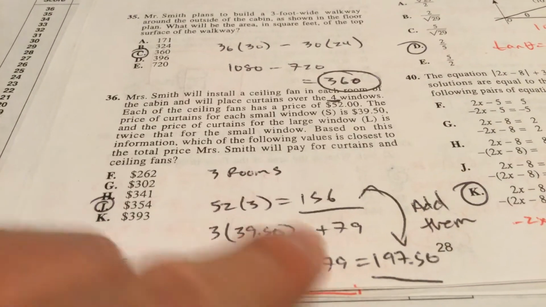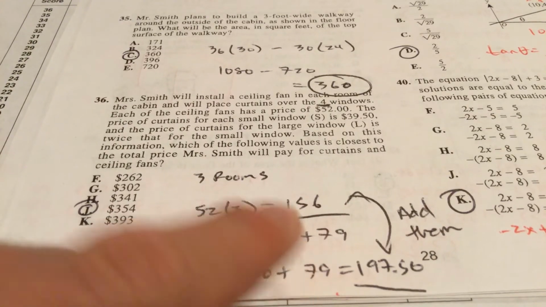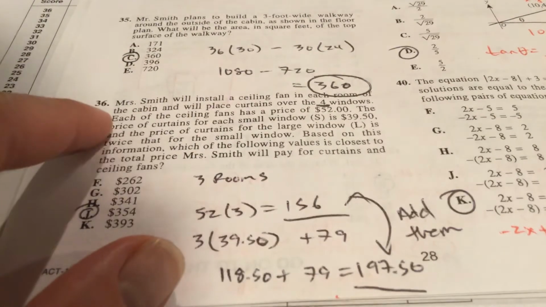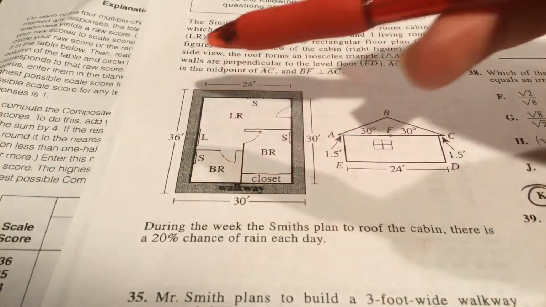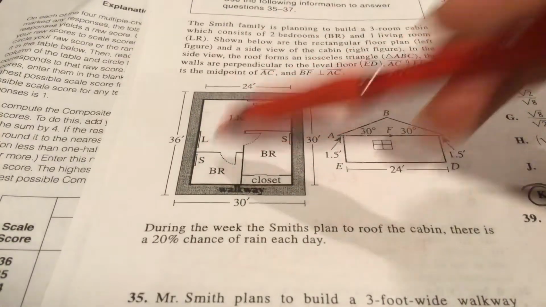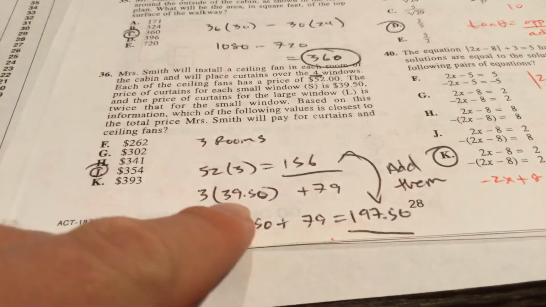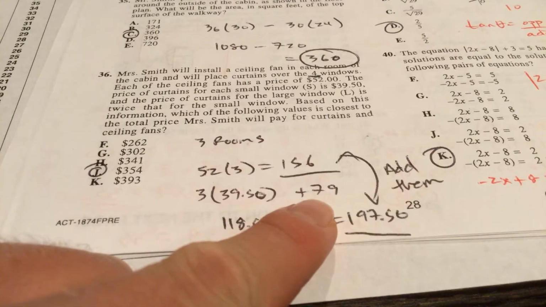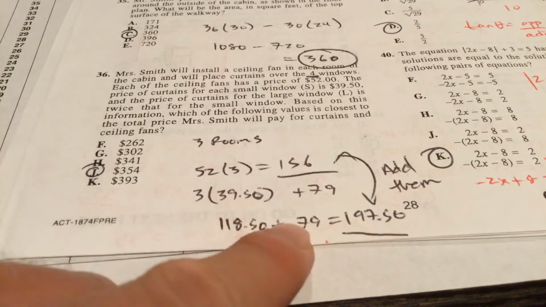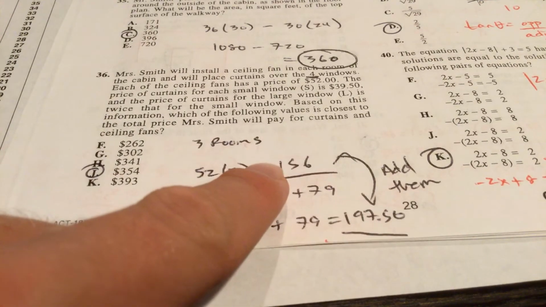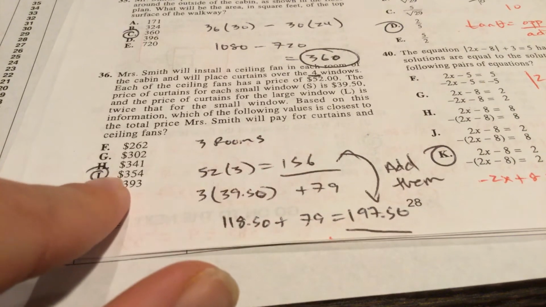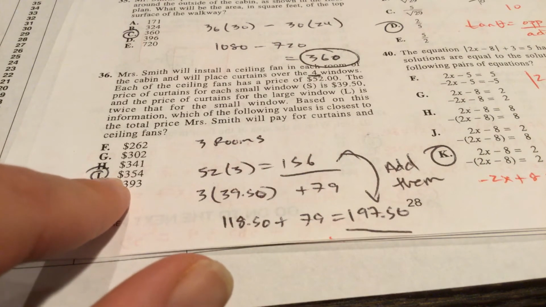There it is. 3 small, 1 large. Small, small, small, large. Okay, so 3 at $39.50 and 1 at $79. And that's the cost of the windows. That is the cost of the fans. Total cost is closest to $354.